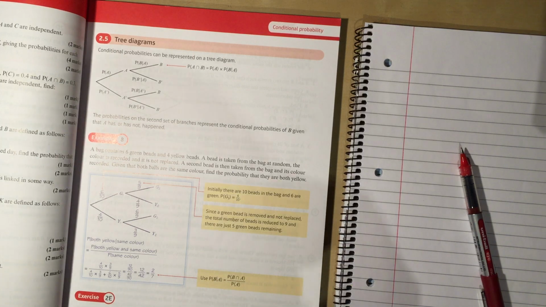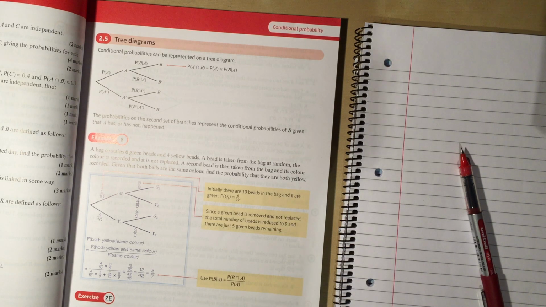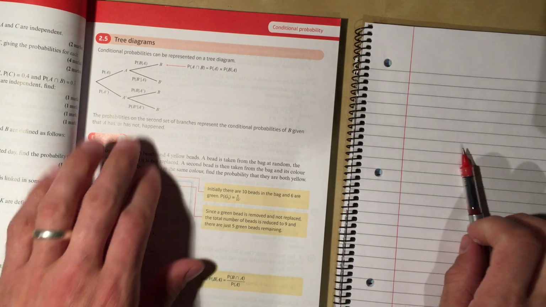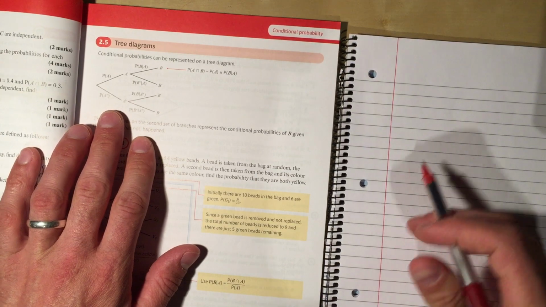So what I'd recommend with tree diagrams is, first of all, go back to your GCSE revision book and remember the GCSE tree diagram questions, because those really will solve everything you need to know with tree diagrams here. What's new is that we need to know this new notation that we've been looking at in this chapter.